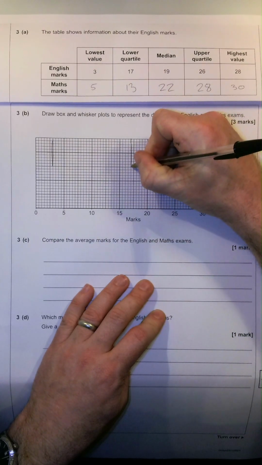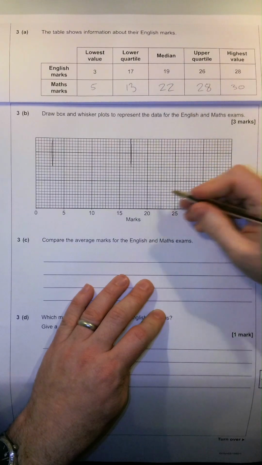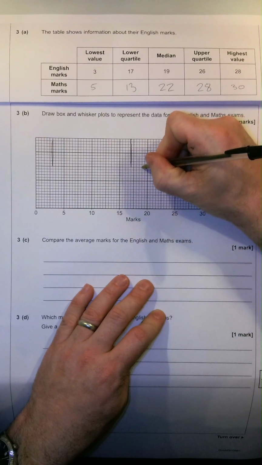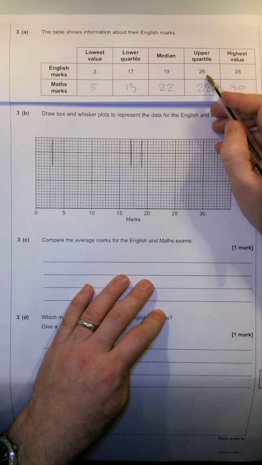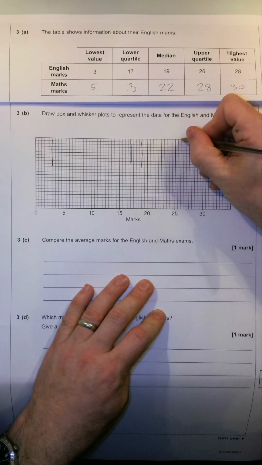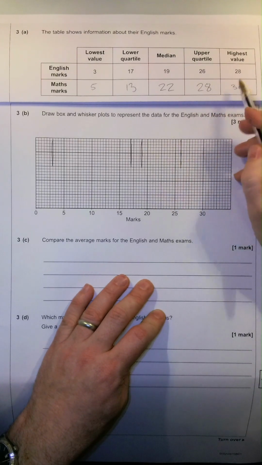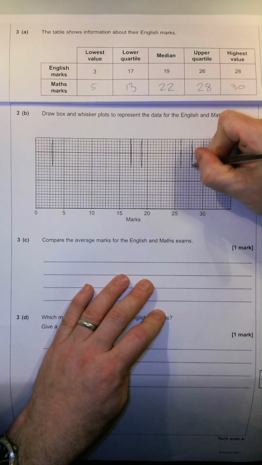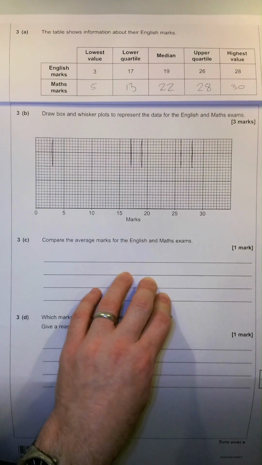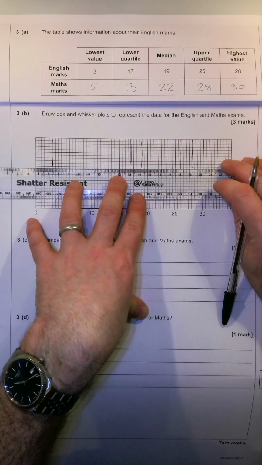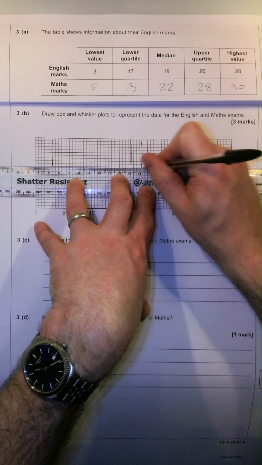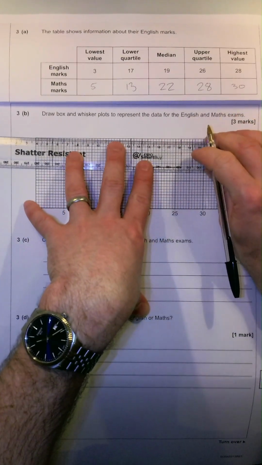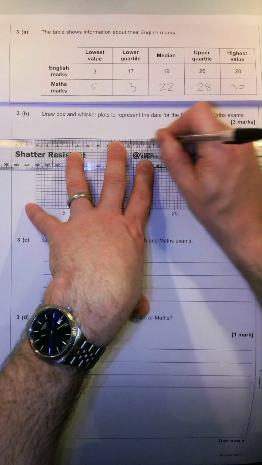17 represented by the line here, 19 represented by the line here. 26 now, represented by this line here. We've got a highest value of 28. So 28 is represented by this line here. Now, when we've got to this stage, it's just a case of joining up the middle 3 lines and drawing what we know as our whiskers.